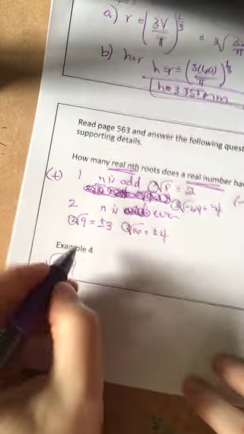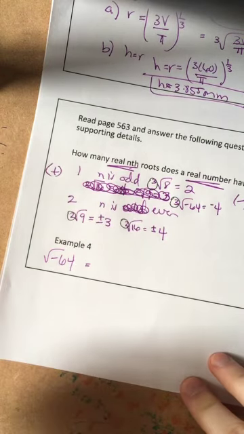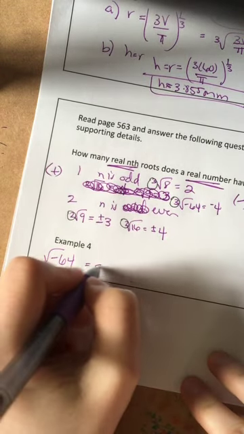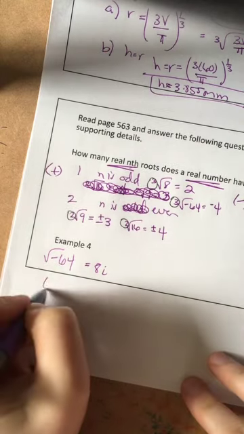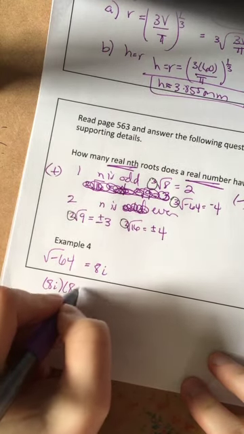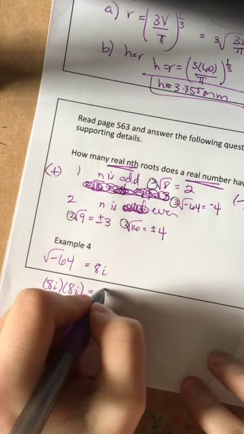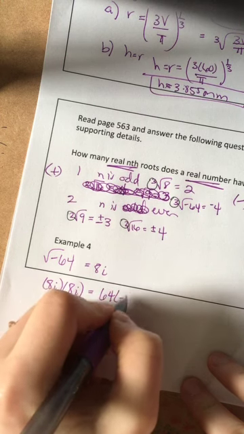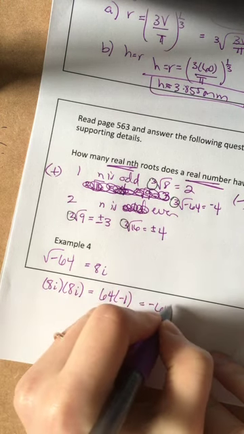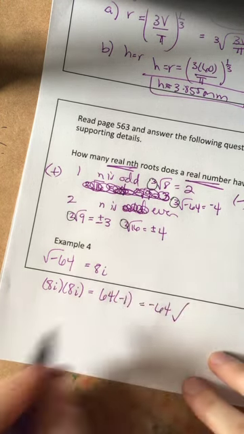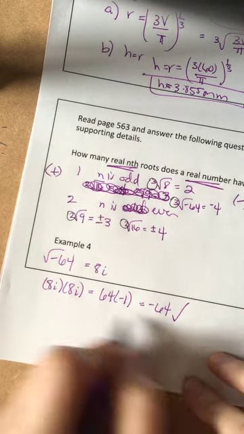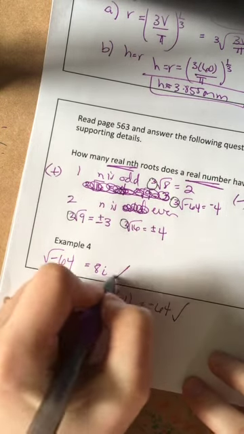So if I look at that, they're saying the square root of negative 64 is 8i, which means that 8i times another 8i should get me 64 times a negative 1, which is negative 64. Because this sentence is true, this math sentence, I know this is true.